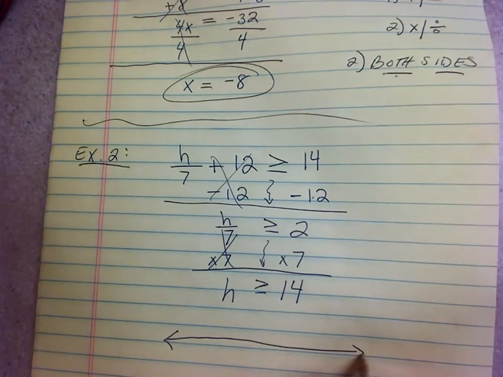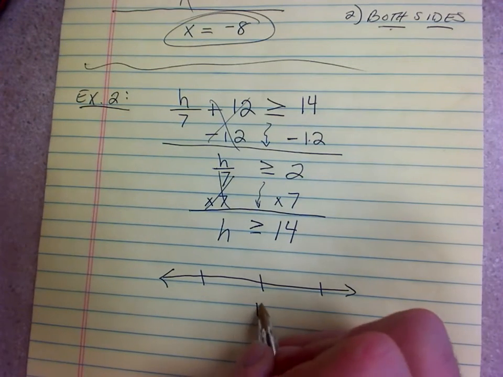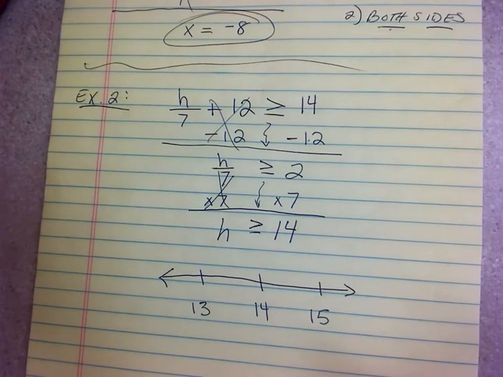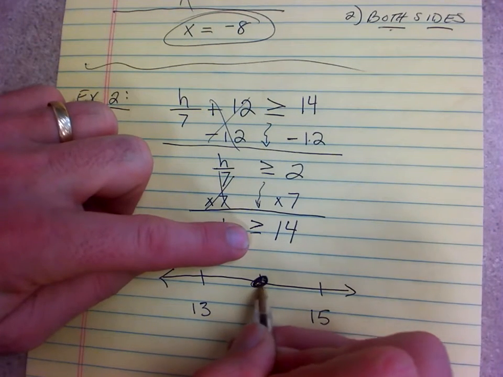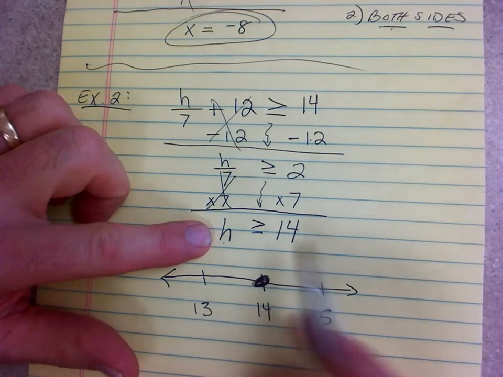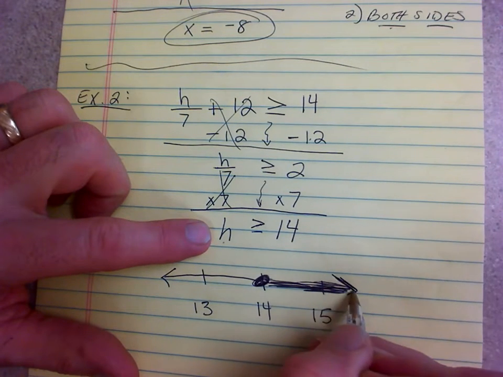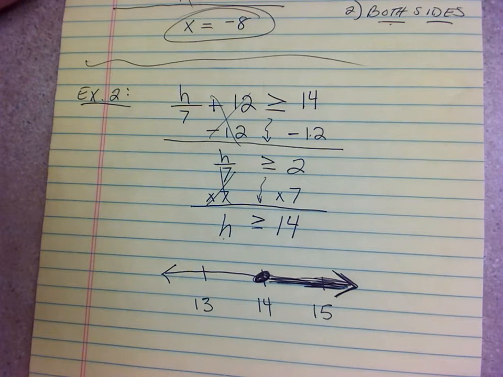Yes, we still need to graph because we have an inequality sign. So remember, 14 goes in the middle. We want to put the next number on each side. h equals 14, so we want to fill that in. And then h is also greater than 14, so that would be shading everything to the right of 14 in bold.